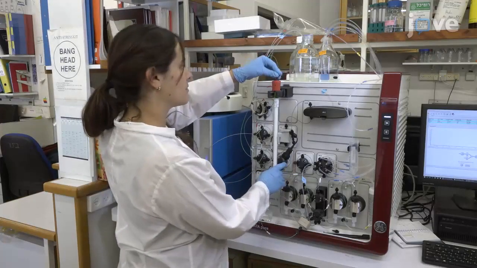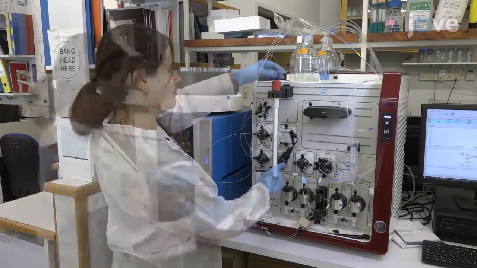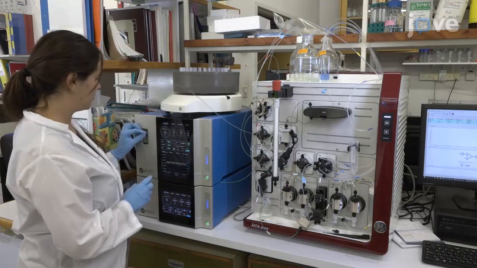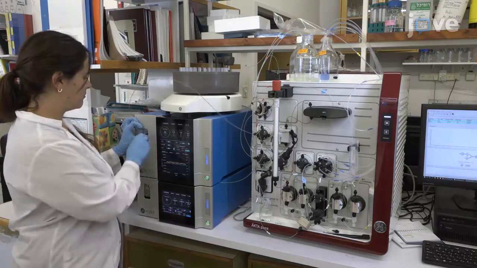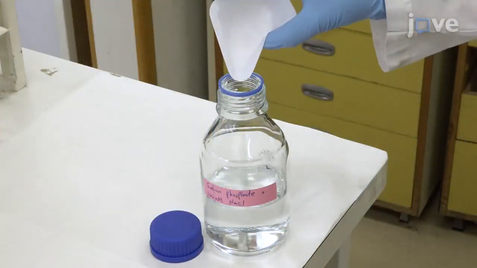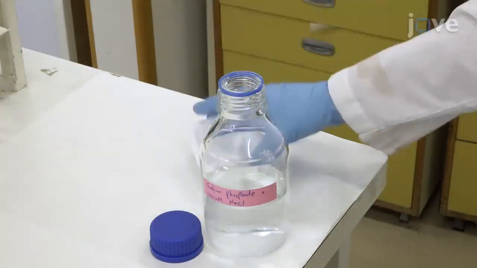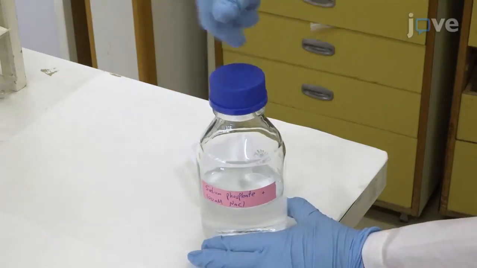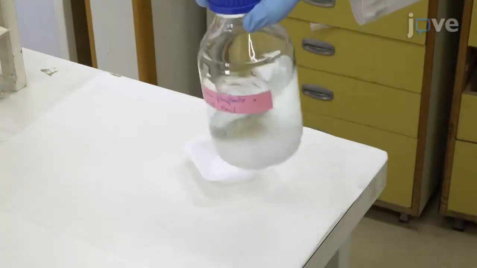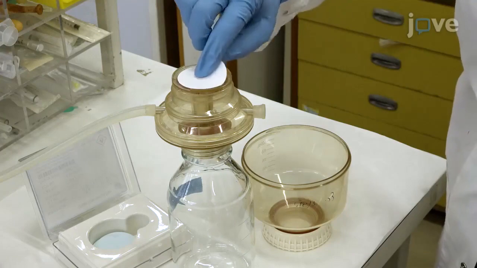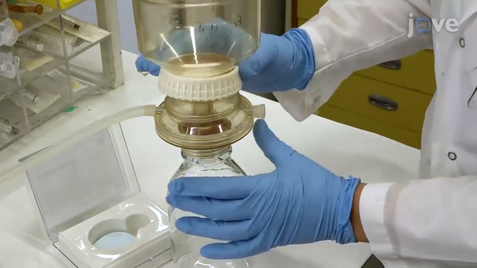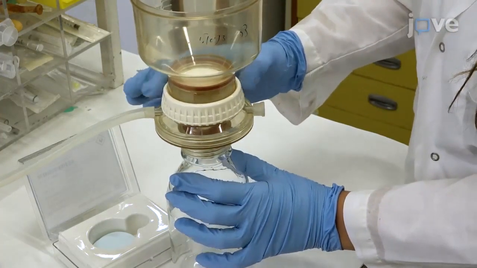Begin this procedure with preparation of the SEC-MALS system as described in the text protocol. Using HPLC-grade reagents, prepare 1 liter of phosphate-buffered saline with 50 to 100 millimolar sodium chloride. Filter the buffer to 0.1 micron using a bottle-top polyether sulfone filter or similar.